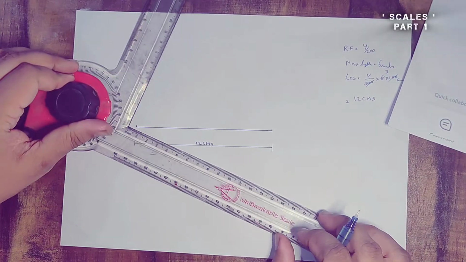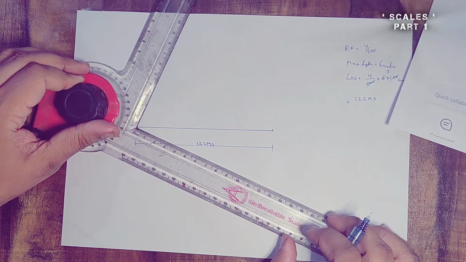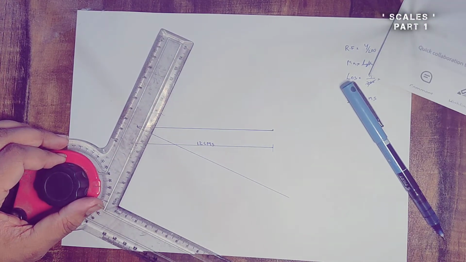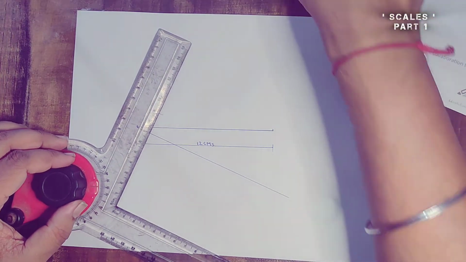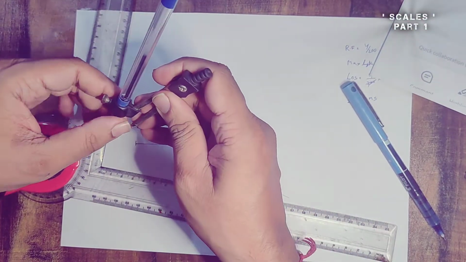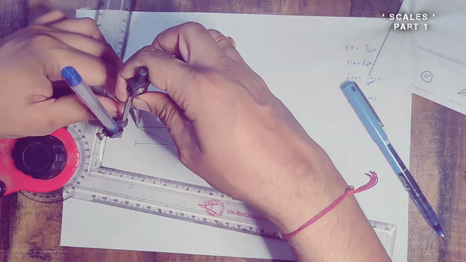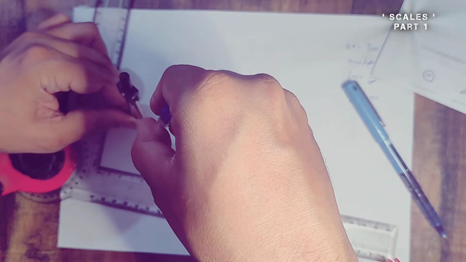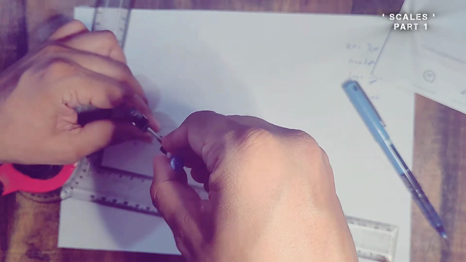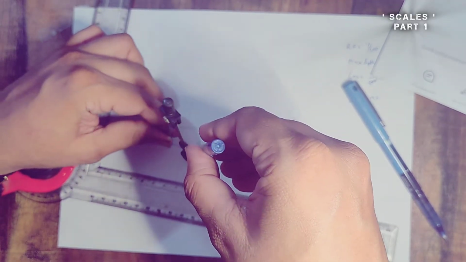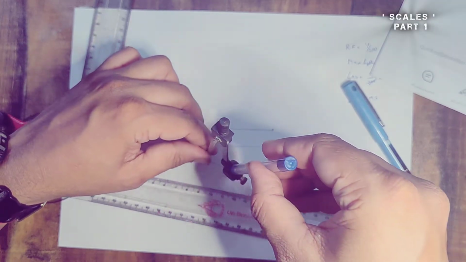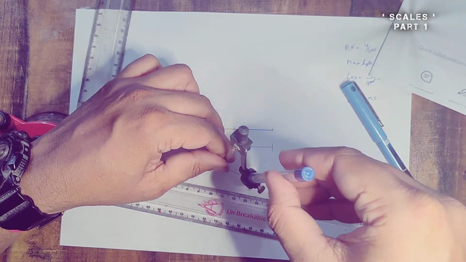So we have to make a division of 6 divisions of this length. So you just need to have a compass, take any distance and at any angle. 1, 2, 3, 4, 5 and 6.